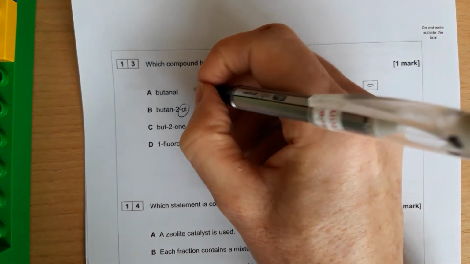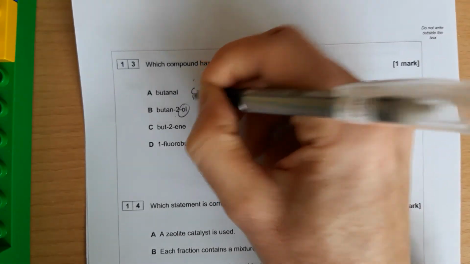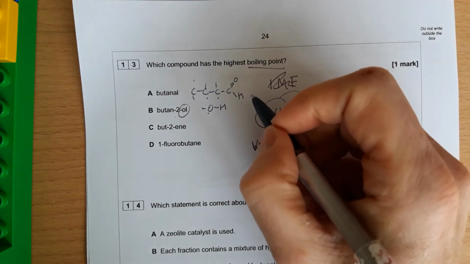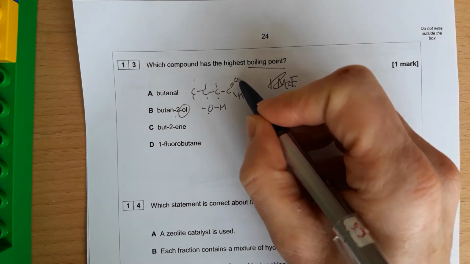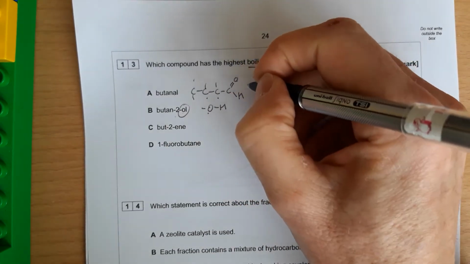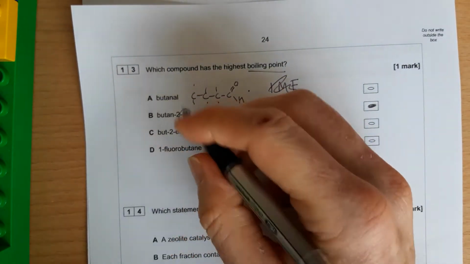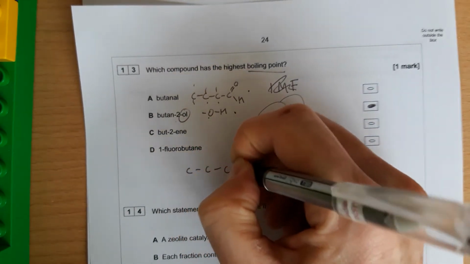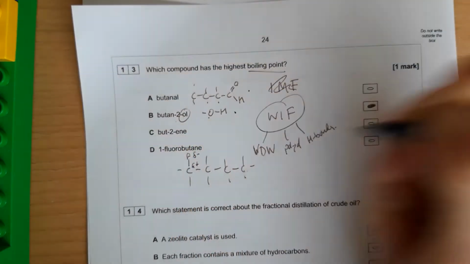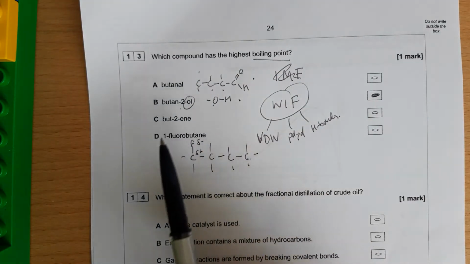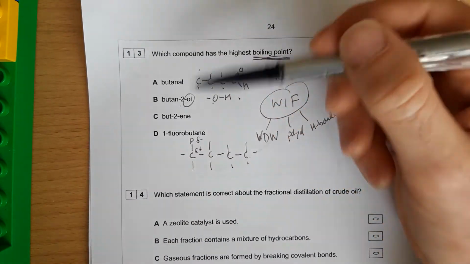Let's just look at the other ones, though. Butanal, 1, 2, 3, 4. This cannot hydrogen bond because it has not got a hydrogen bonded to an N, an O, or an F. It's got an oxygen, but it hasn't got a hydrogen joined to this oxygen. So this can do permanent dipole. This can do hydrogen bonding. Butene, van der Waals. 1-fluorobutane. Yes, it's got a dipole, but it's got no hydrogen bonding. Literally, that should take you seconds in the exam. If you know this is about intermolecular forces, you go, right, okay, which one's got hydrogen bonds?